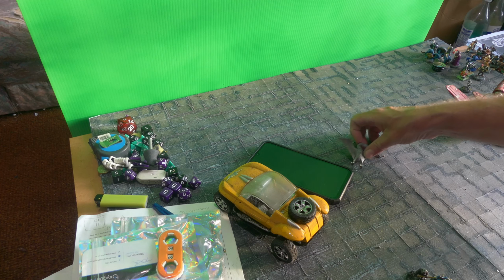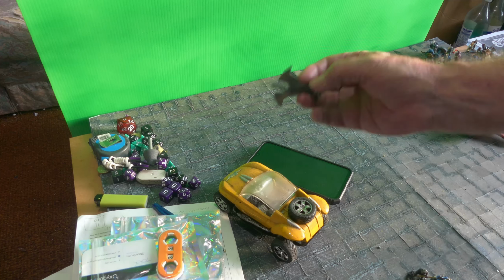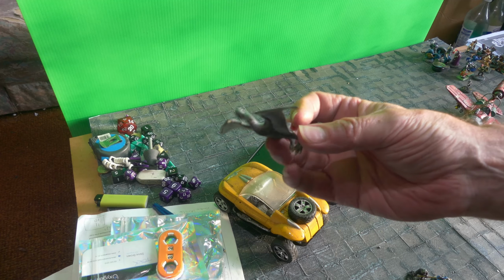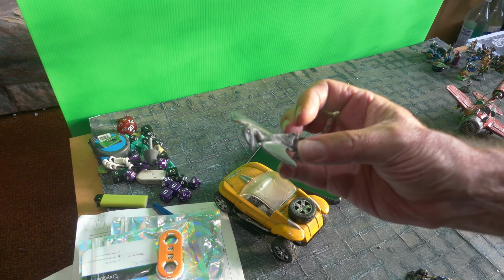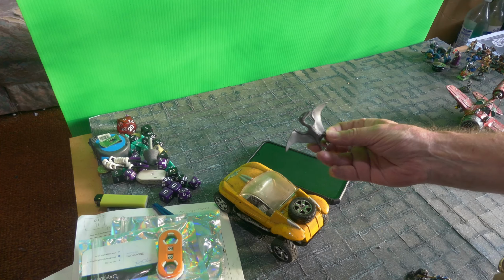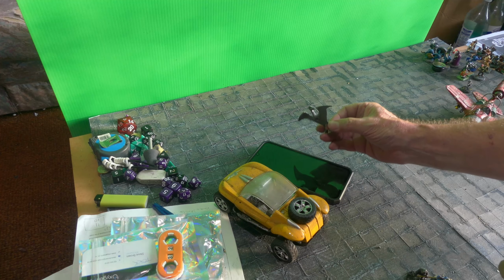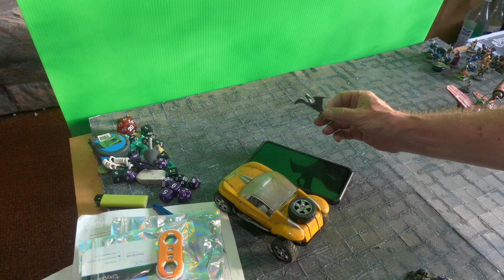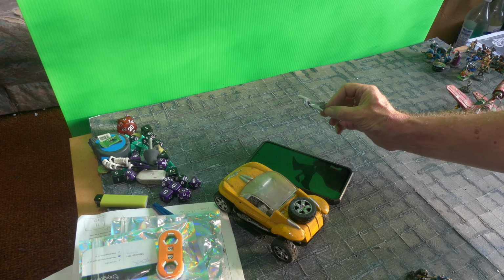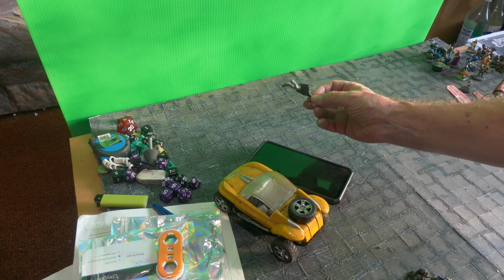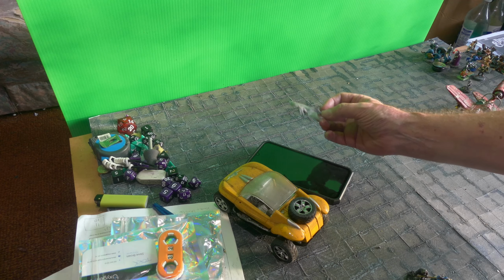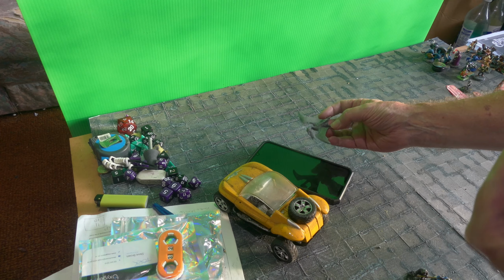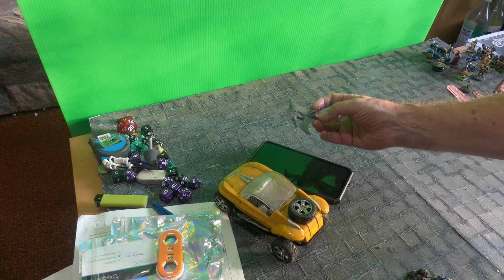I do, however, have this little fella. Okay, so we're going to go all Ray Harryhausen and we're going to go back to dinosaurs. This is going to be the object that is being filmed, and I have got a flying stand for it drying.